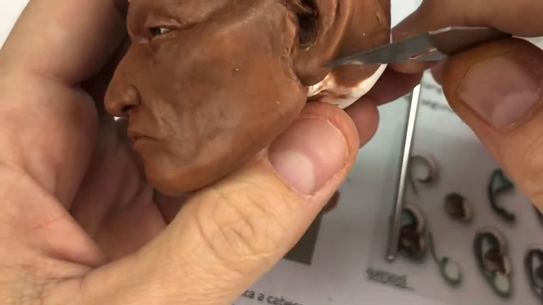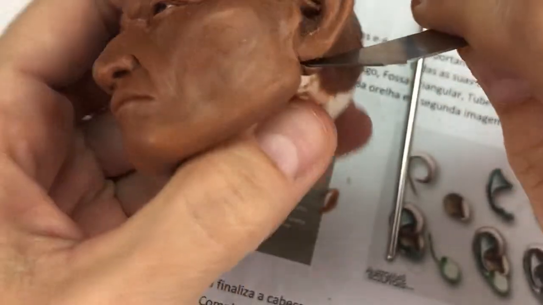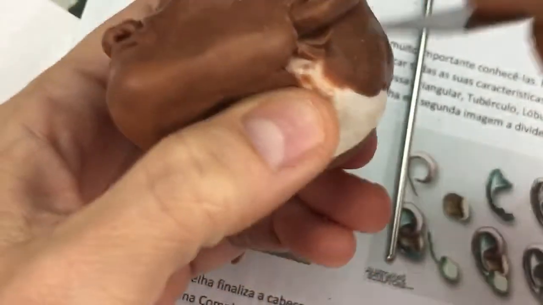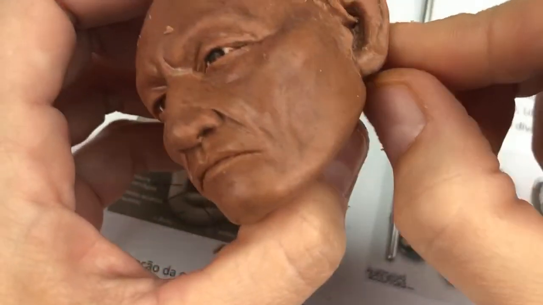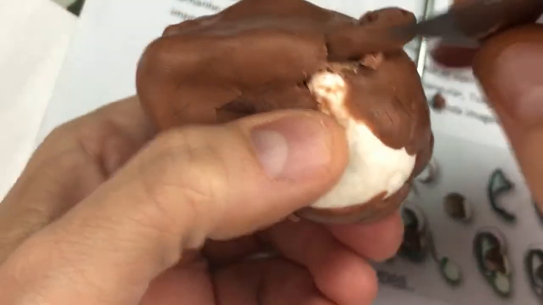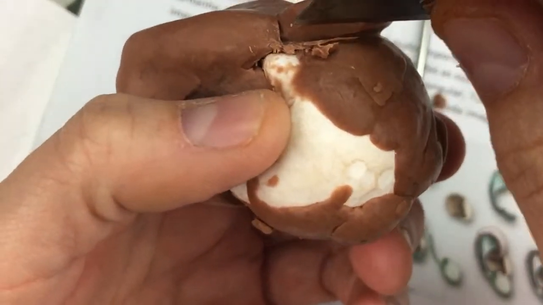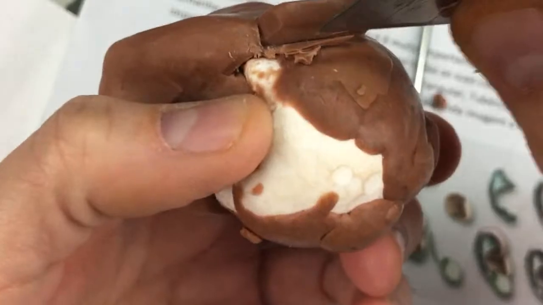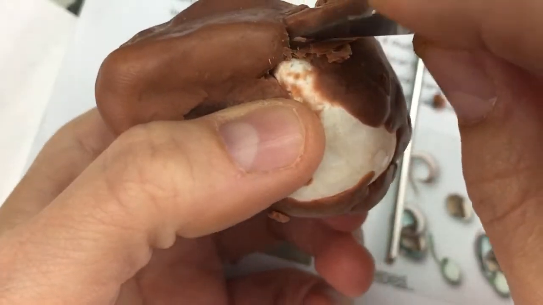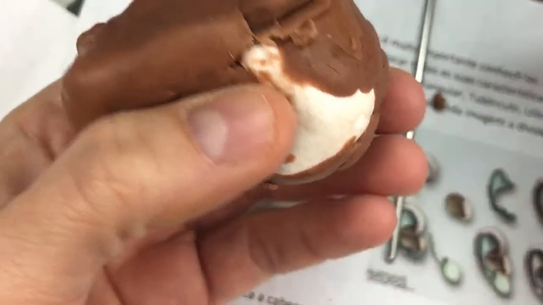It's big here. When I pulled the lobe down, I think I made it too big. You're good? All right. And then if you want to make it skinnier here to be more normal, you can just cut with a knife and make it even more realistic.